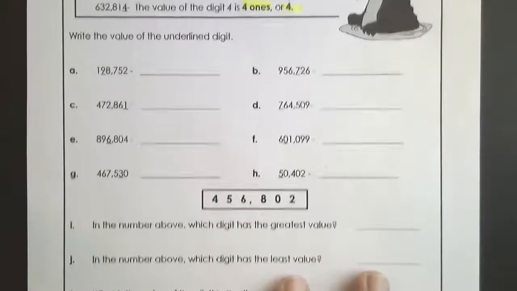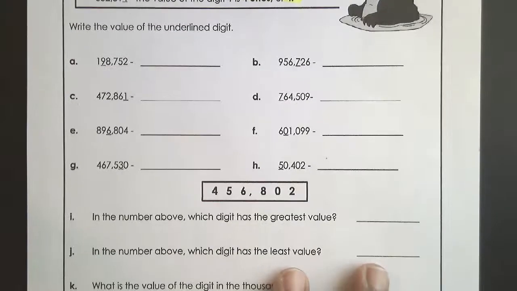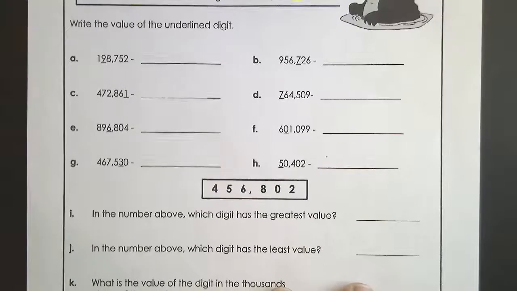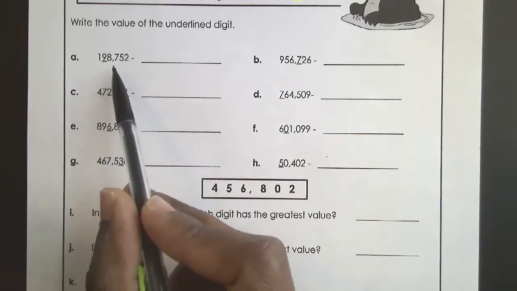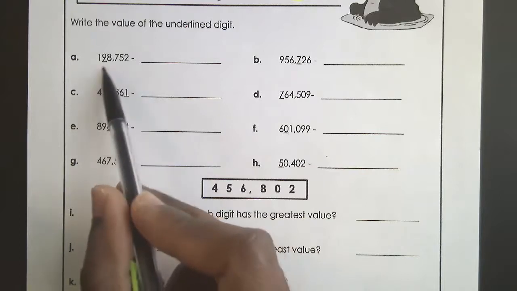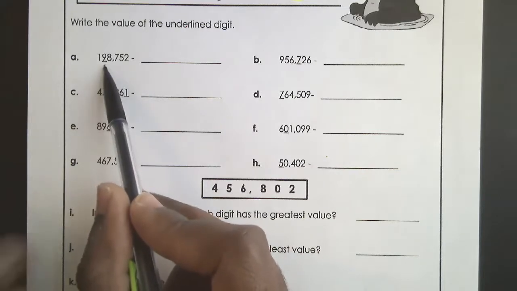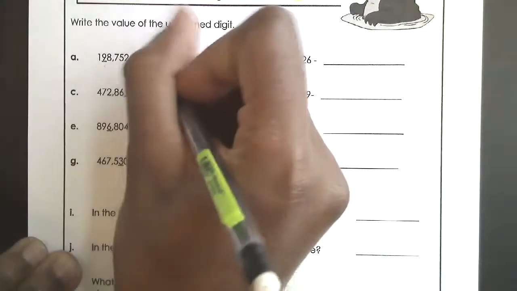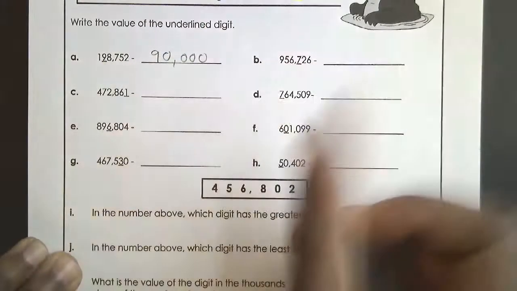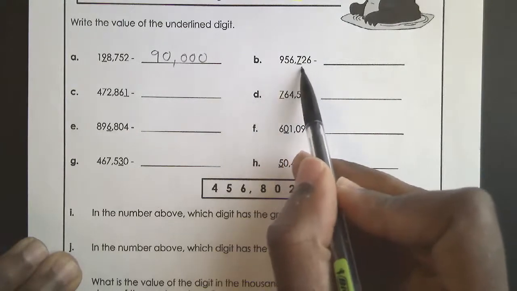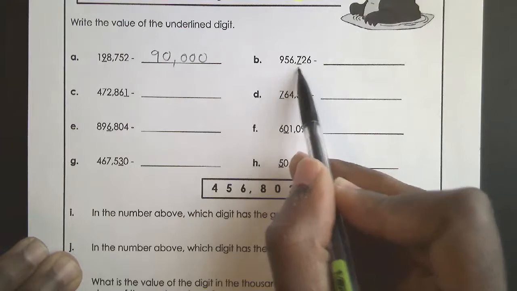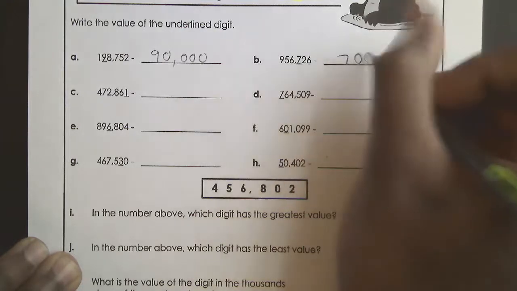So remembering our place value, we go from the ones, tens, hundreds, thousands, and then we work our way all the way up with that same pattern: ones, tens, hundreds, okay? All right, so taking a look here, we have our first number, 198,752. If we're looking at this 9, we see that it's in the ten thousands place. So the value of the 9 is 90,000, okay? Take a look at B, 956,726. The 7 is in the hundreds place, so the value of the 7 would be 700, okay?